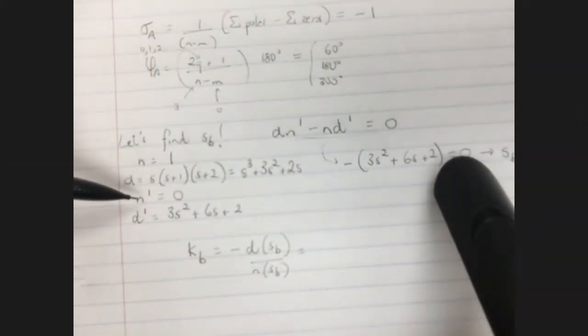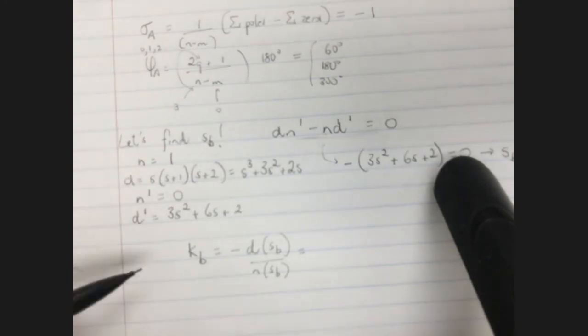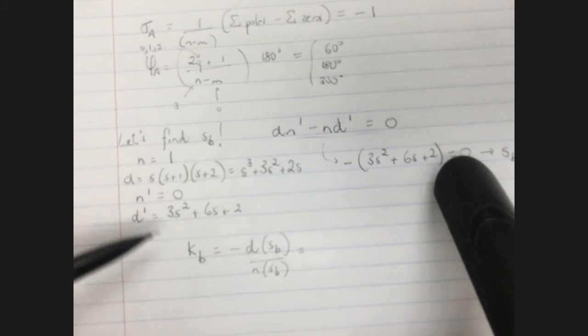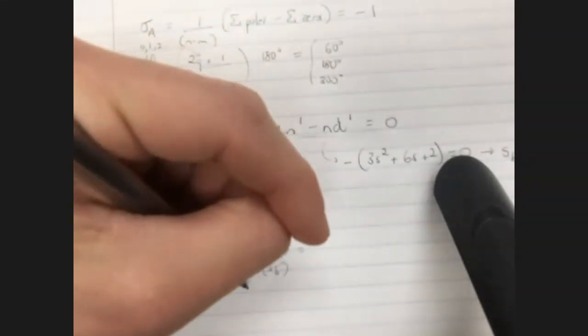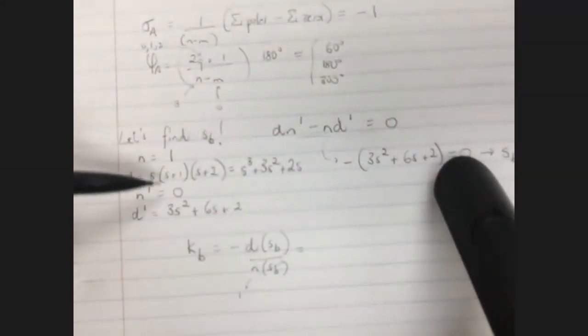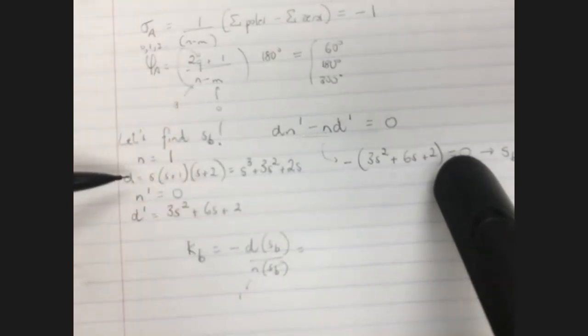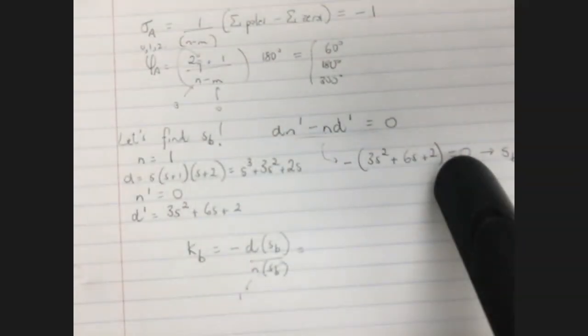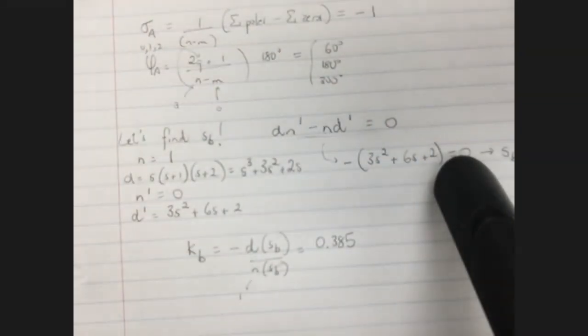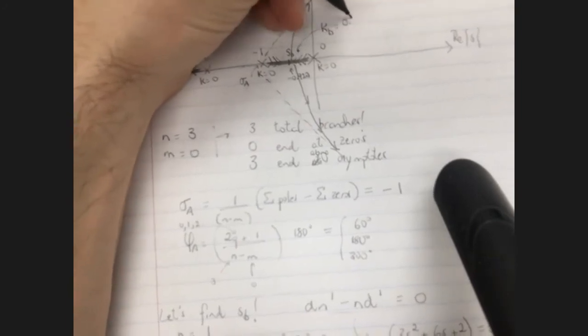And I have to use this formula because the other one would have given me a 0 in the denominator, which would have been a pain. So with this one, I've got this thing is 1. And then I would evaluate D at SB. And I'll save you the calculator work. This is going to be 0.385. So this is applying our formula right there. So indeed, KB equals 0.385.